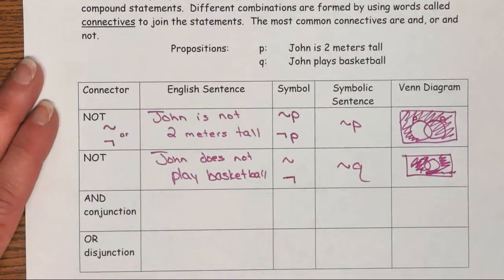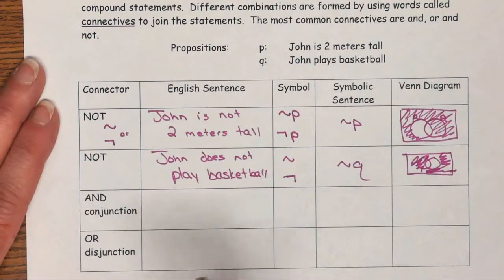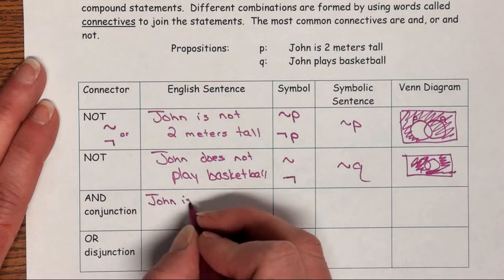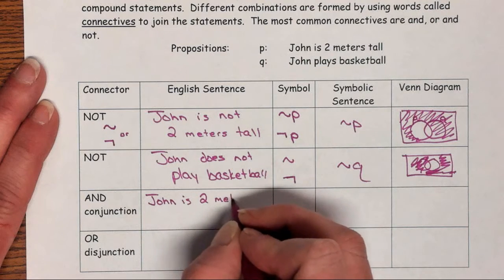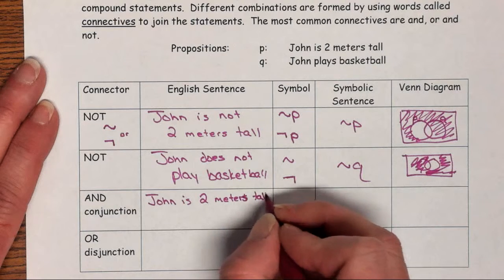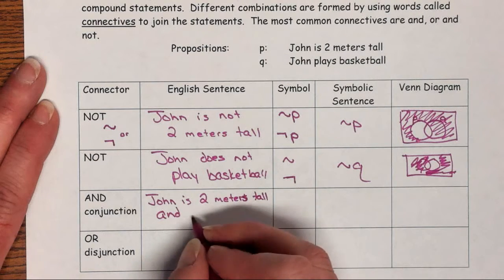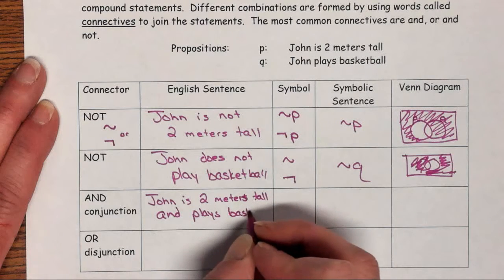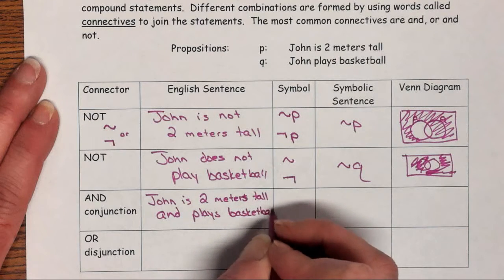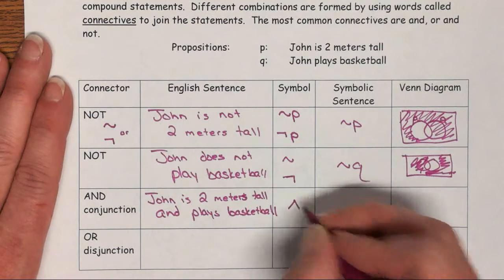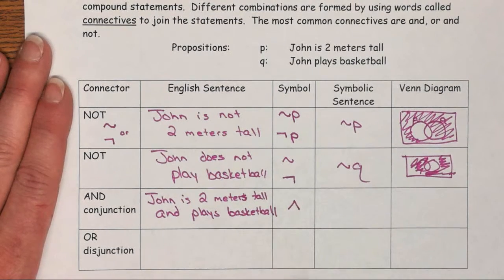And. So if we connected those two propositions with and, it's a conjunction. John is 2 meters tall. Oops, I can't spell meters. Tall, and plays basketball. The symbol for and is this up arrow.